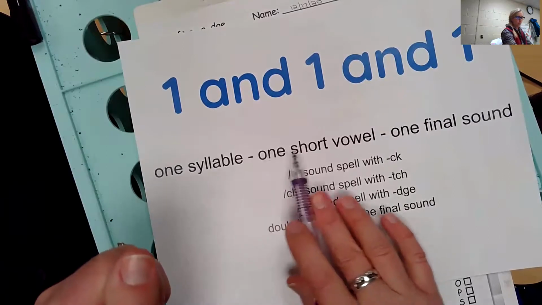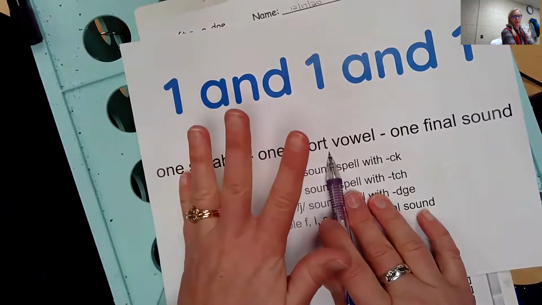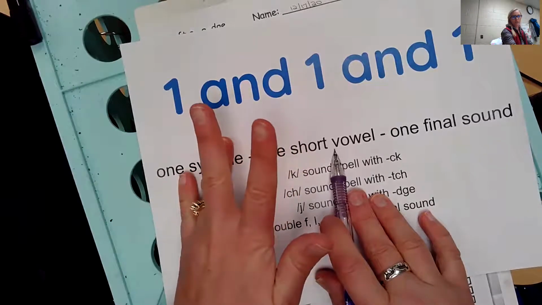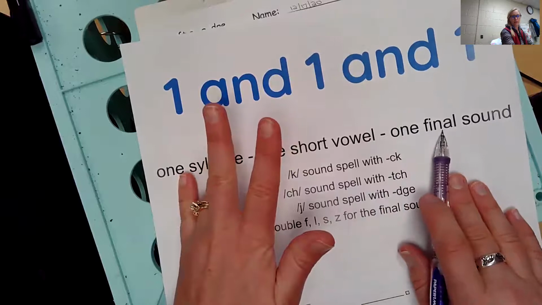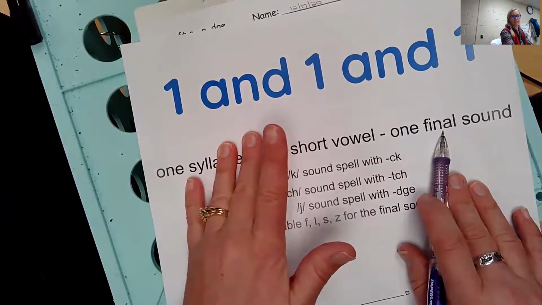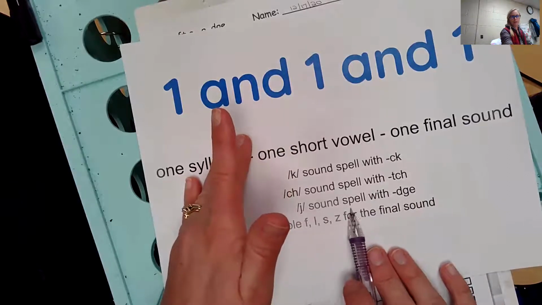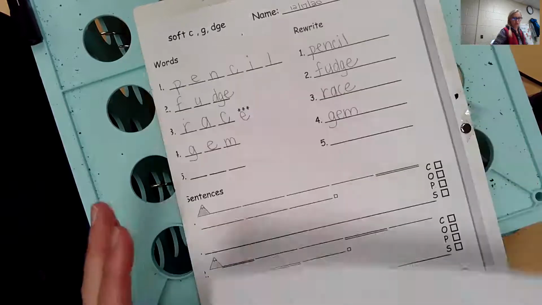So we have one syllable, one short vowel. Judge. Yep, one short vowel, and we know that's the letter U. One final sound, and it sounds like a J. So we're going to use D, G, E, judge.